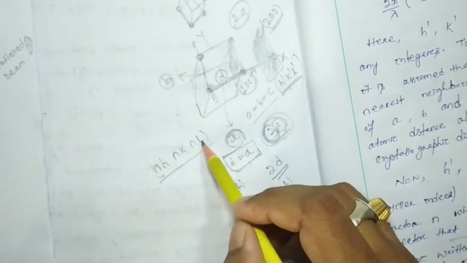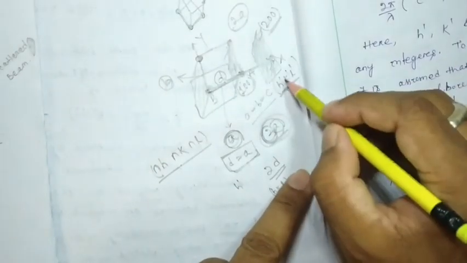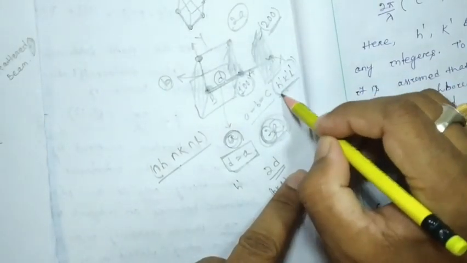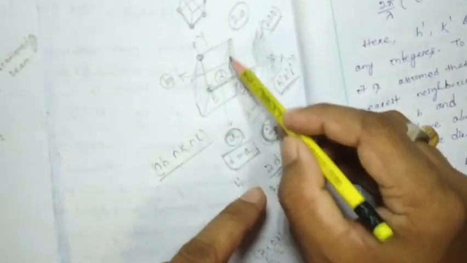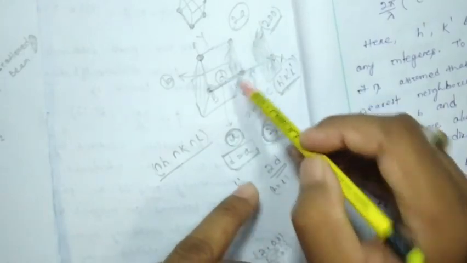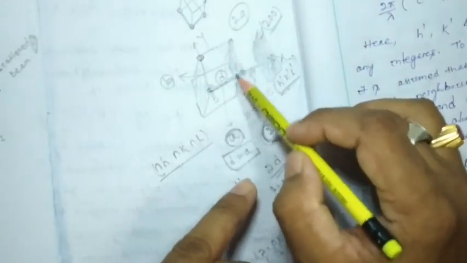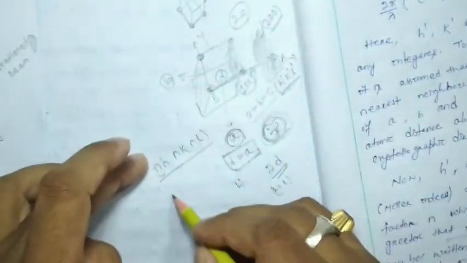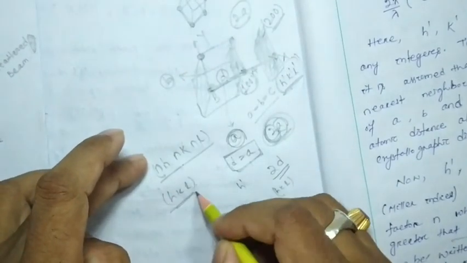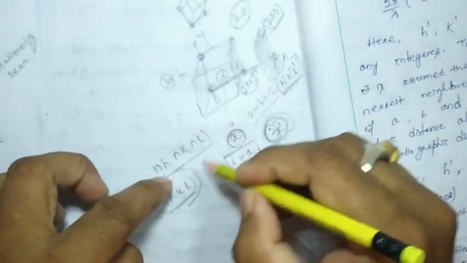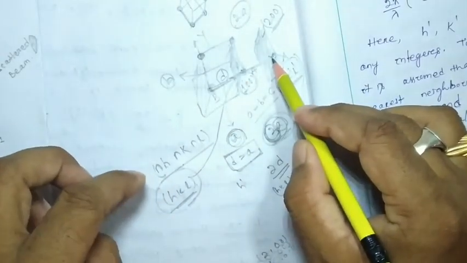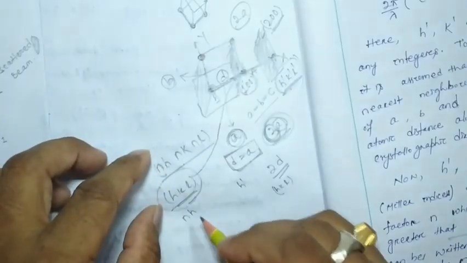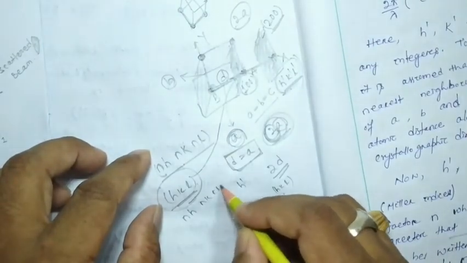HKL is the Miller indices, because here HKL represents an arbitrary plane. Suppose this HKL represents the first plane. The second plane will be how much? It will be NH, NK and NL.